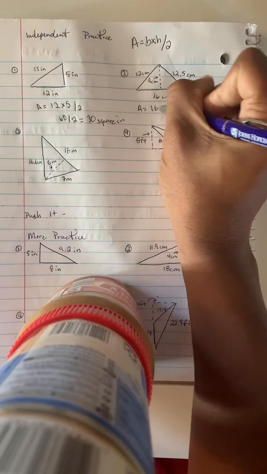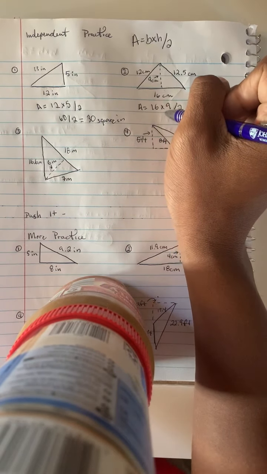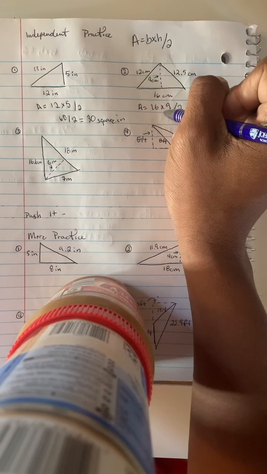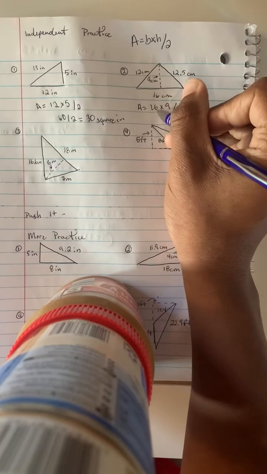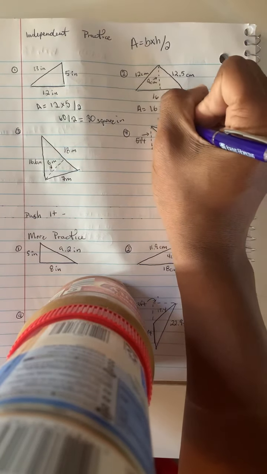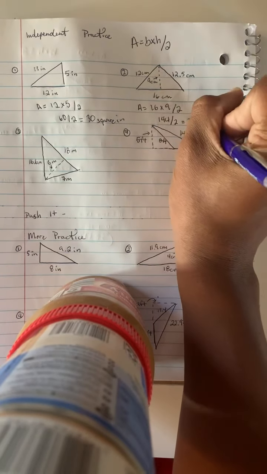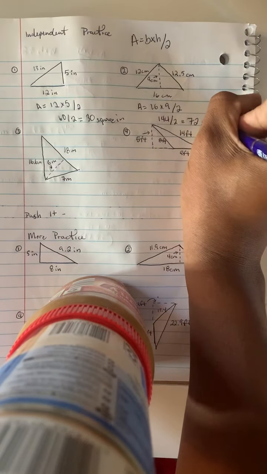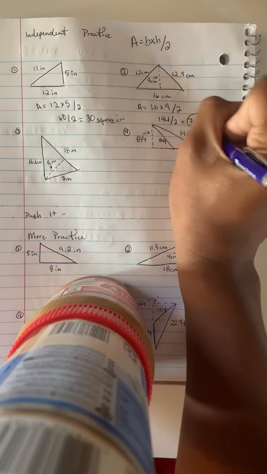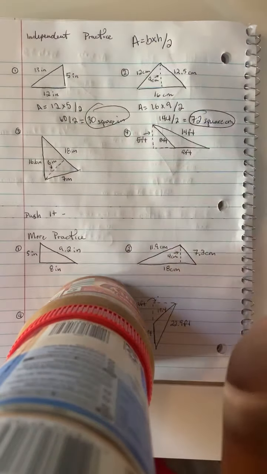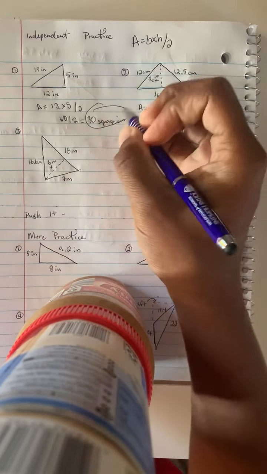Area equals 16 times 9 divided by 2. 16 times 9, what is that, like 144 or something like that? Yep, 144. 144 divided by 2 gives me 72. Don't forget my units. Centimeters. I circle those.